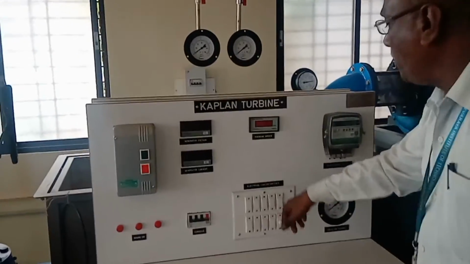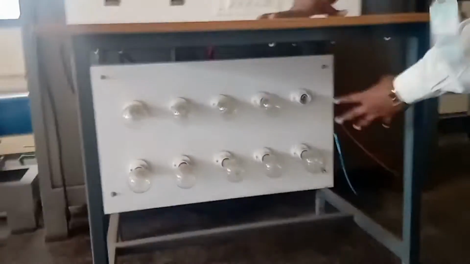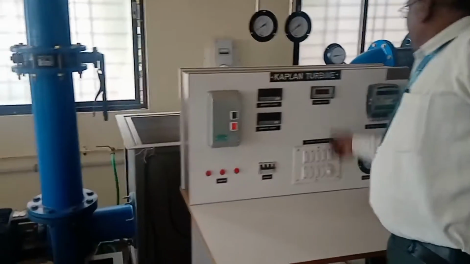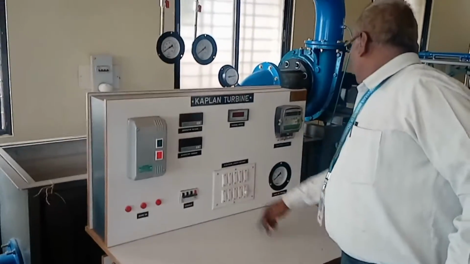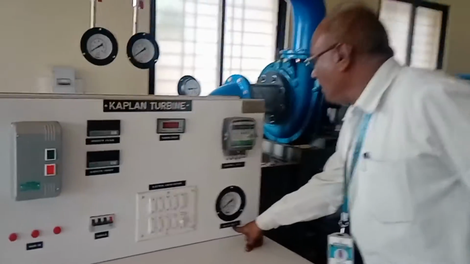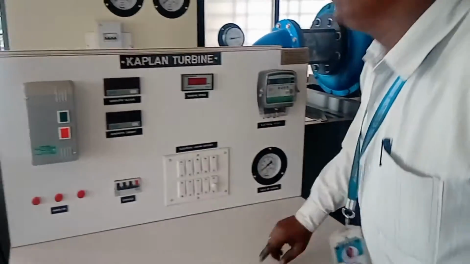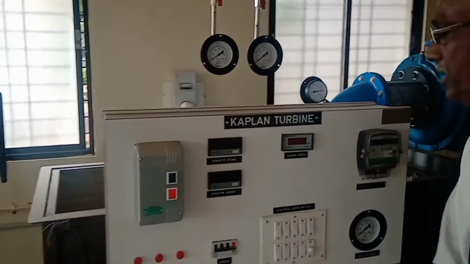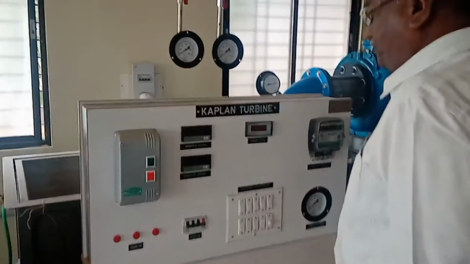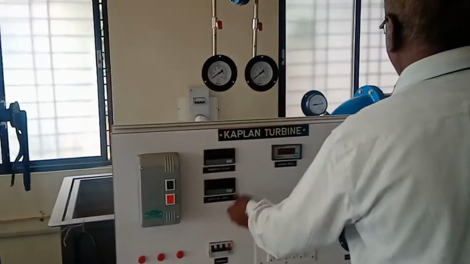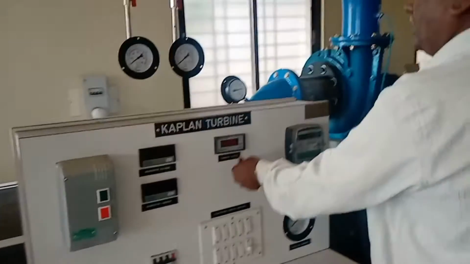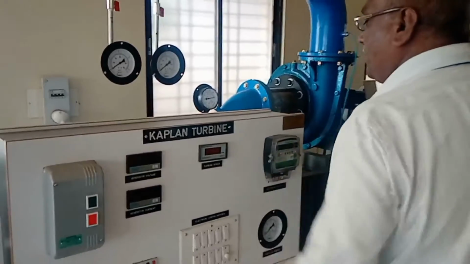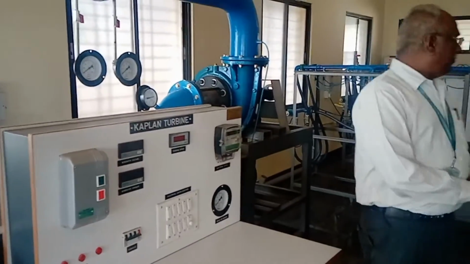Here we can apply the load. Here it is provided with bulbs of different capacity. We can apply the load by using the loading switches. Here this is the head of the turbine, head of water in the turbine. Here this one is the generated current. Here this one is the generated voltage. In order to find efficiency, we have to measure all these things. And then this one is the speed of the turbine. By using this digital indicator, we can measure the speed in RPM.